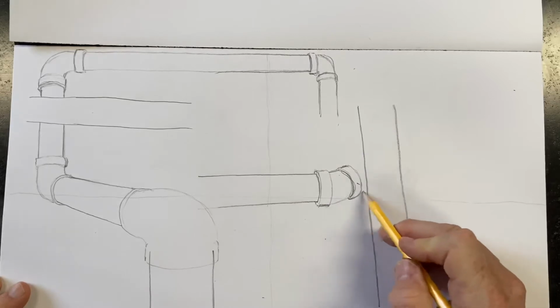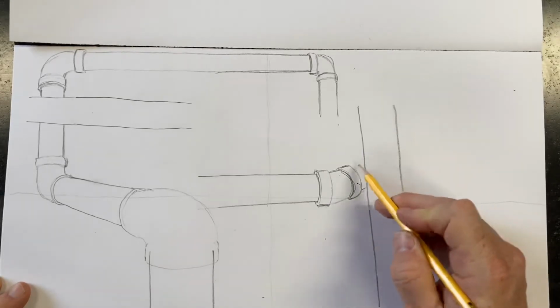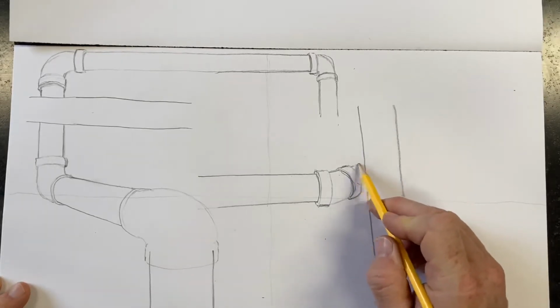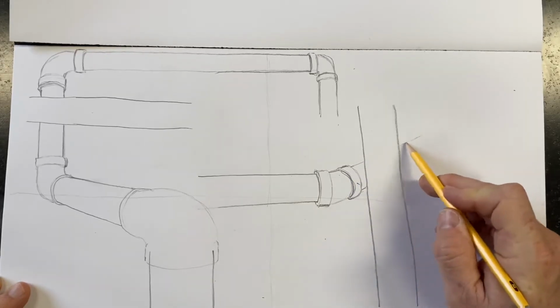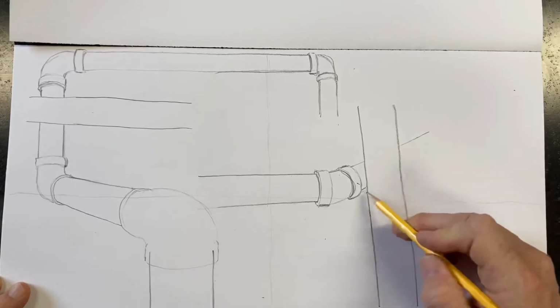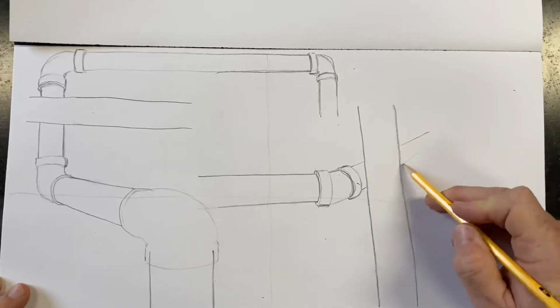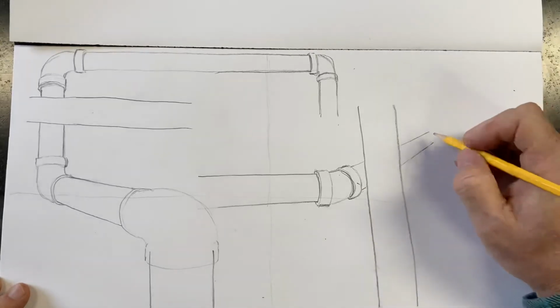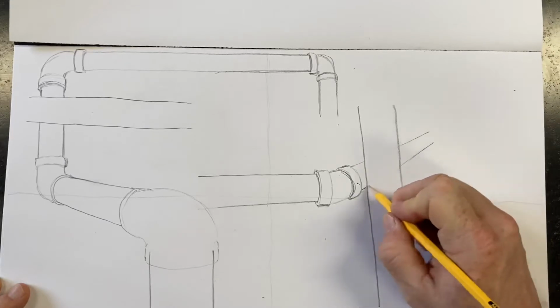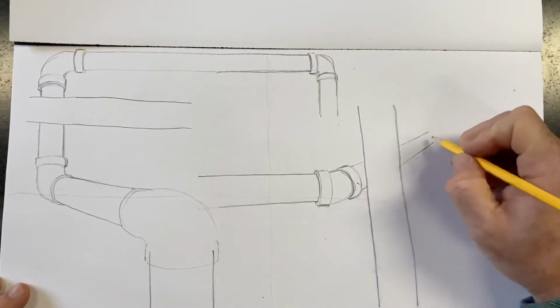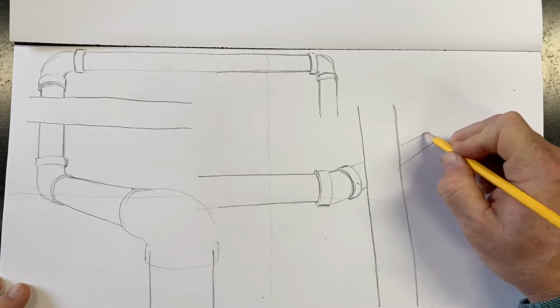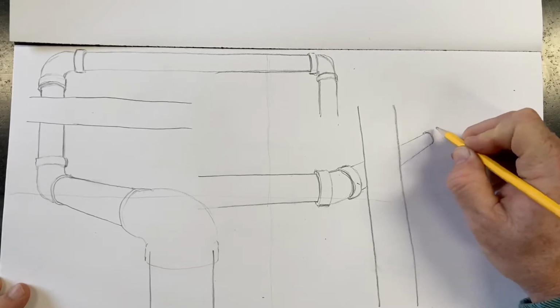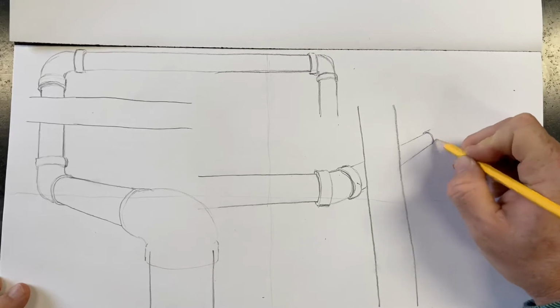Okay, now if we're going back, it starts out about like that. I'm going to go back behind this pipe, and I'm going to get smaller. See how it got smaller? You imagine it'd be straight, but I don't do it because it's behind the pipe. And I'm going to put a fitting on there. It's really curved. It's kind of going back at an angle.